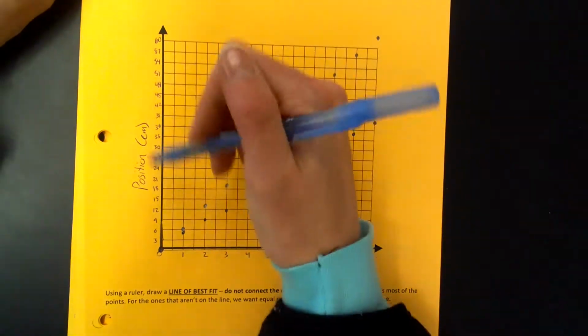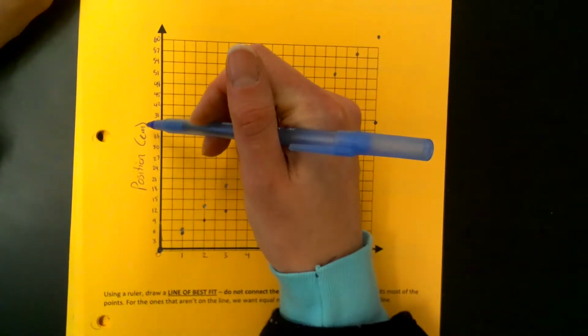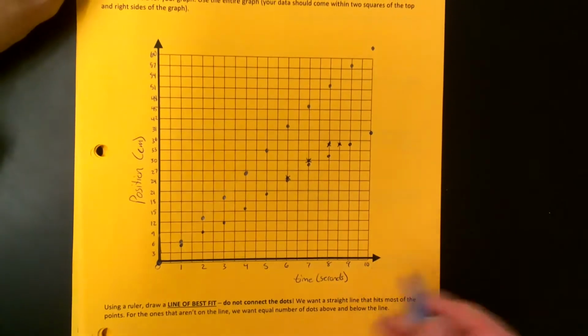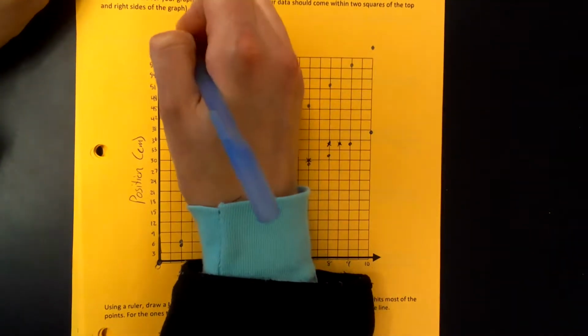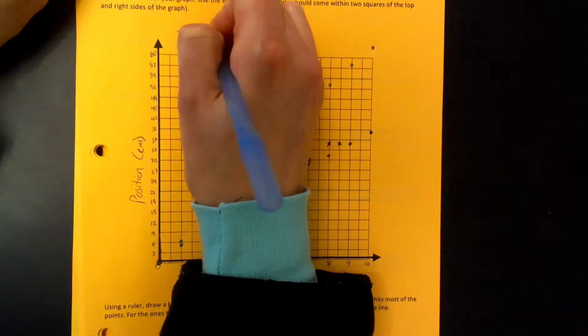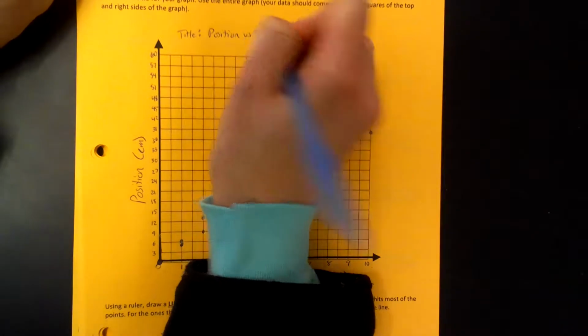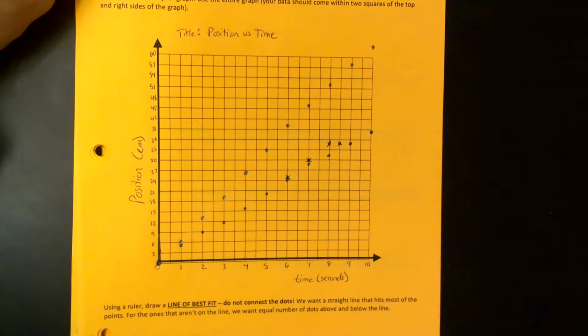So here's my graph. Did you label the y-axis as the position in centimeters? Did you label the x-axis as time in seconds? Did you put a title on your graph? A good title for this one is position versus time. That's a good graph right there.